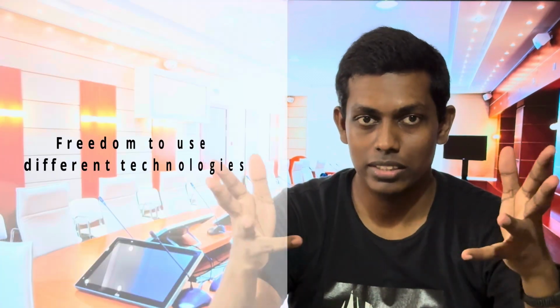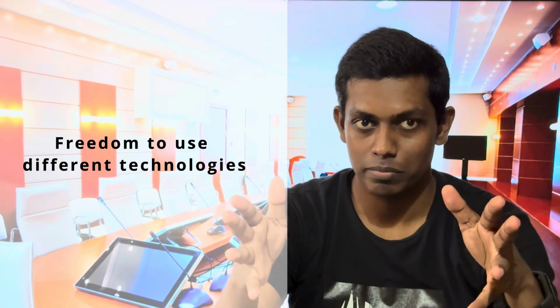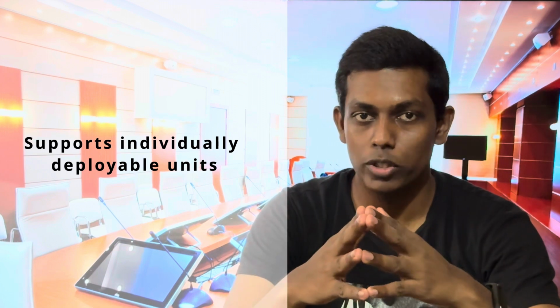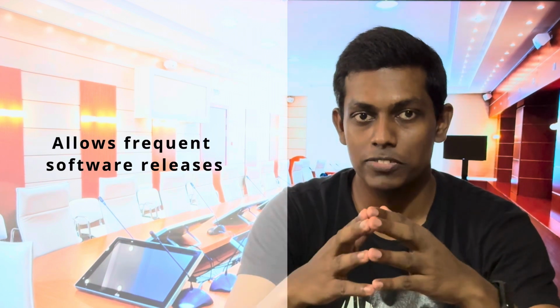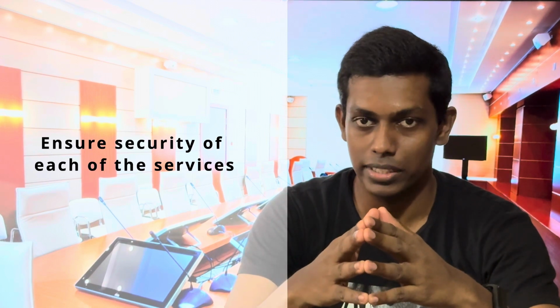Let's focus on the pros of microservice architecture first. Here, we have freedom to use different technologies, and it supports individually deployable units. Also, it allows frequent software releases. Since each service focuses on a single business capability, we can ensure security of each of the services.